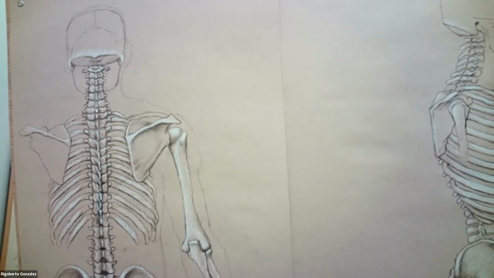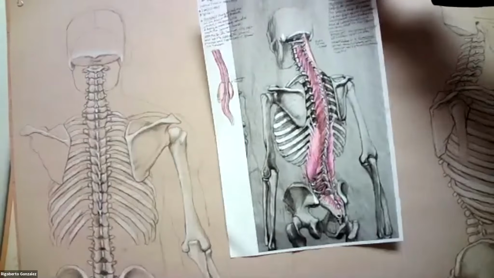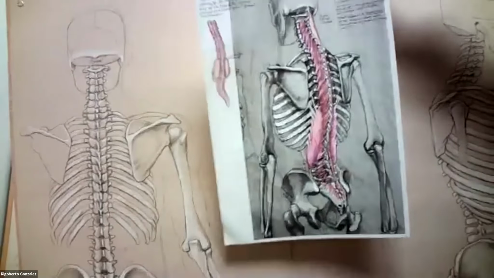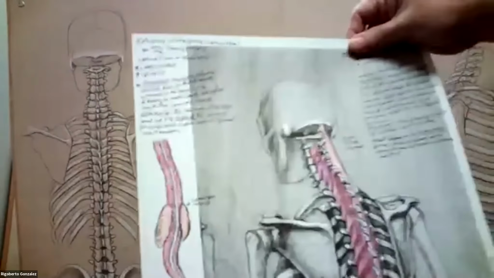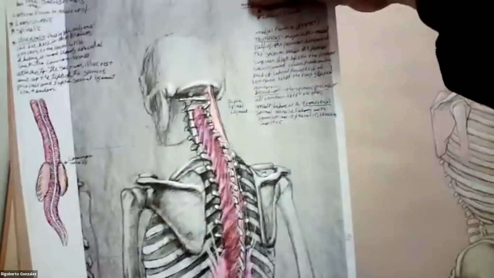And I'm going to start off with the back view. Let me show you some other notes that I have here. I got all kinds of notes from every different angle that I've been working on for this. And see, this is to kind of get us started.